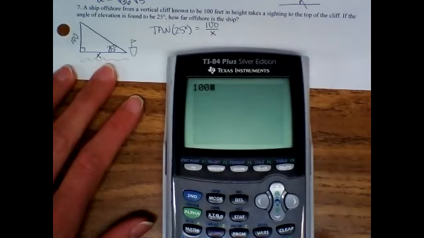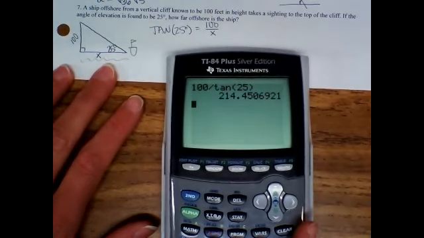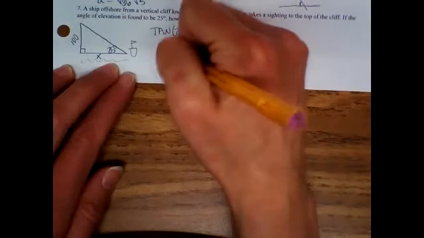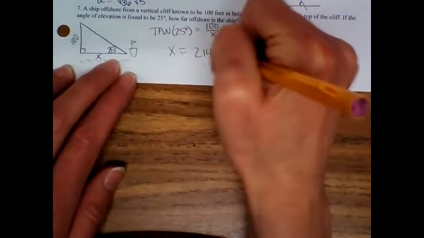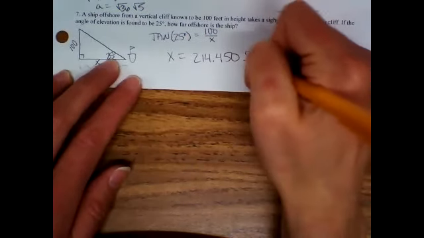100 divided by tangent of 25. 3 decimal points. 214.450. And then you have to put units. It's 214.450 what? Feet.